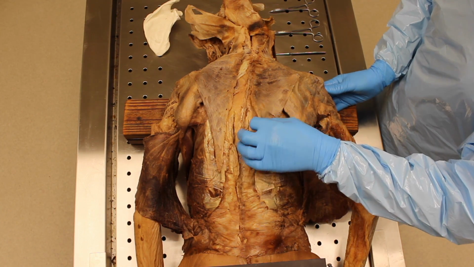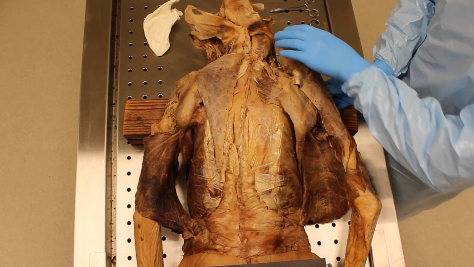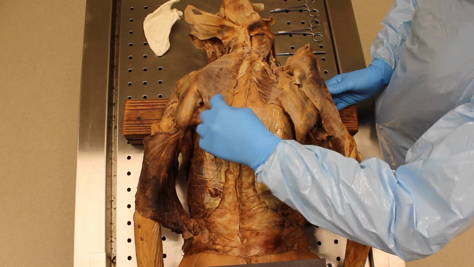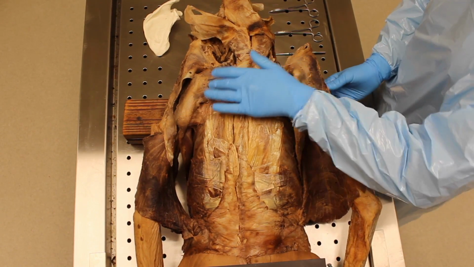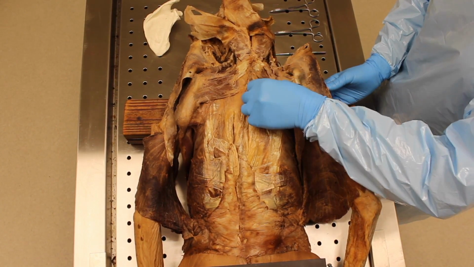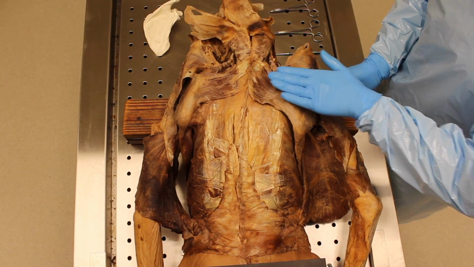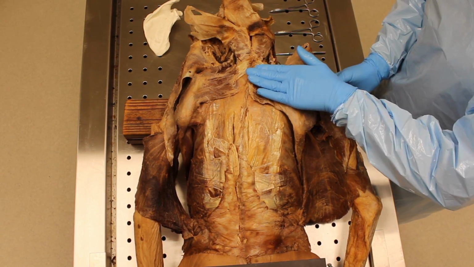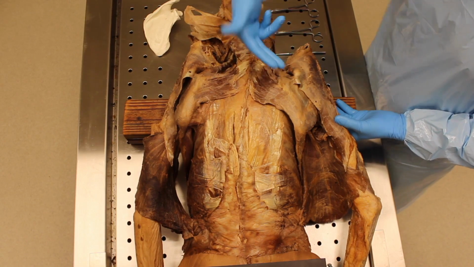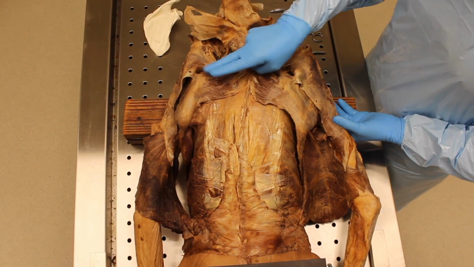So if we take trapezius and we move trapezius out of the way, here we uncover that next muscle down, which would be rhomboids. And we can see that rhomboids are mostly present in that horizontal plane. So rhomboid major and minor are going to do retraction.